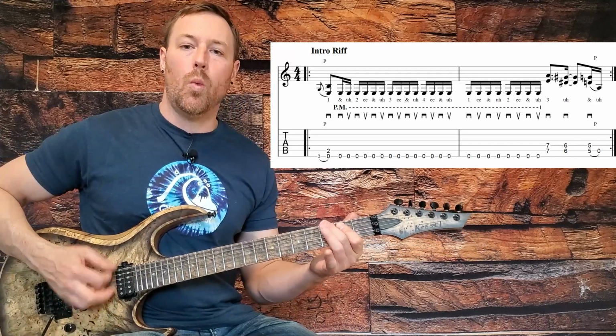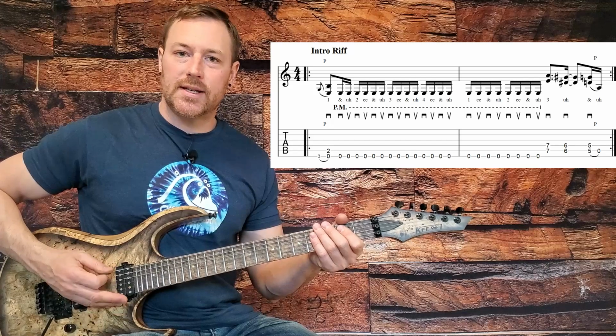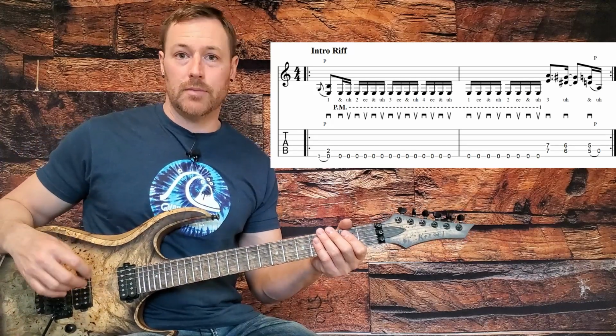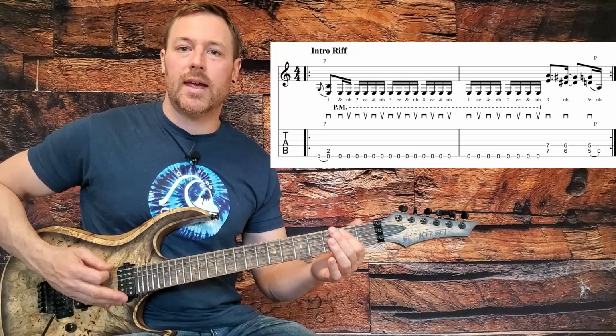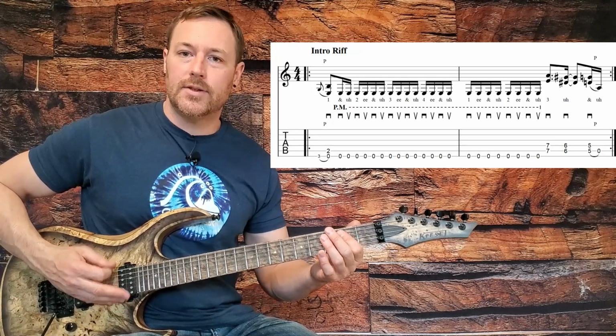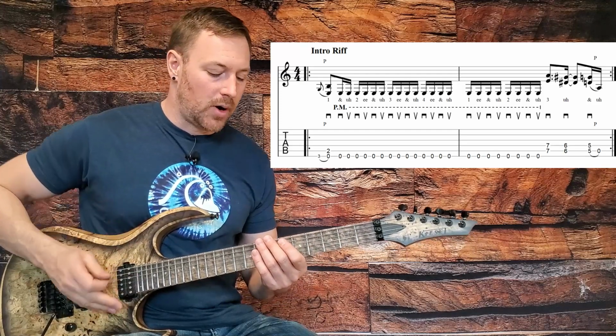We start with an 8th note, 1, and then we're going to use our 16th note counting for a measure and a half, really. So 1 E enda, 2 E enda, 3 E enda, 4 E enda, 1 E enda, 2 E enda. Now this is the trickiest part of this riff.